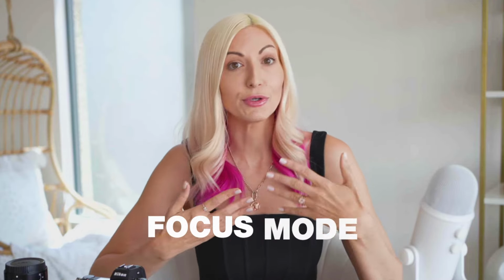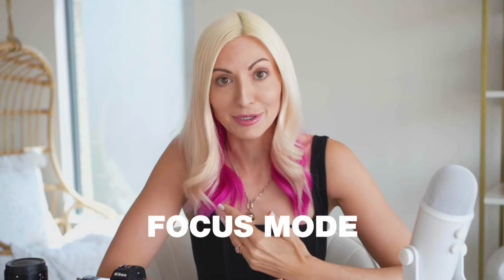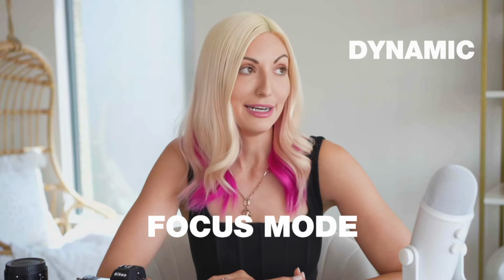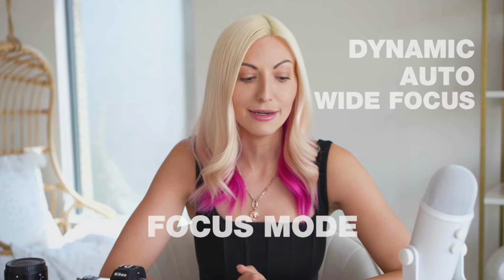The next element we need for sharp portraits of people is the right focus point. Now, it may seem obvious that in order to nail focus, of course, we're gonna need to tell the camera where to focus first, but this is one of the biggest mistakes that causes soft images. So let's discuss a couple of the things that are important to consider when it comes to choosing that right focus point. First is our focus mode. So when it comes to focus modes, there's a lot of options: dynamic, auto, wide focus, and the problem with a lot of these is the camera is choosing where to put that focus point.